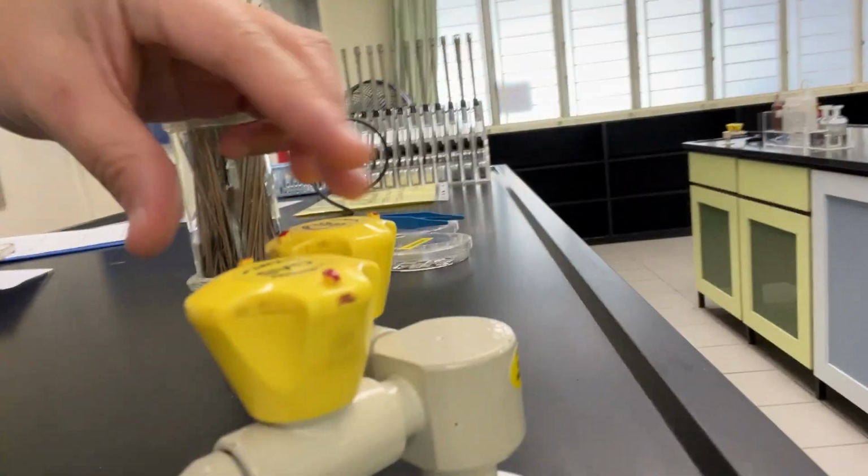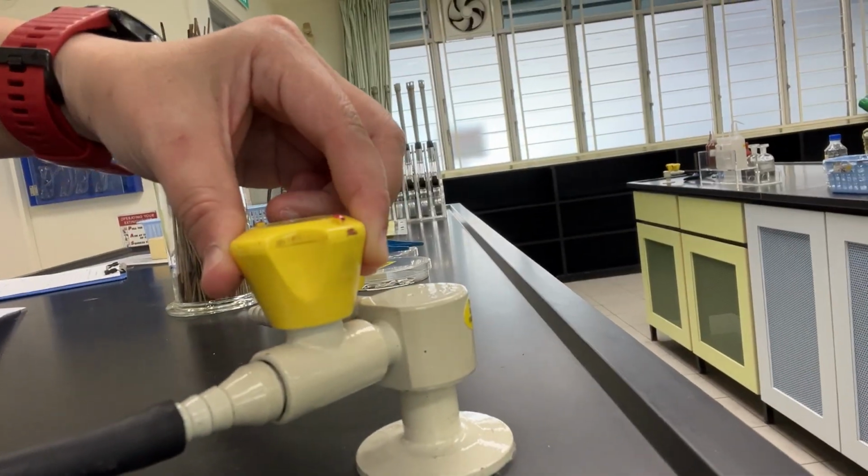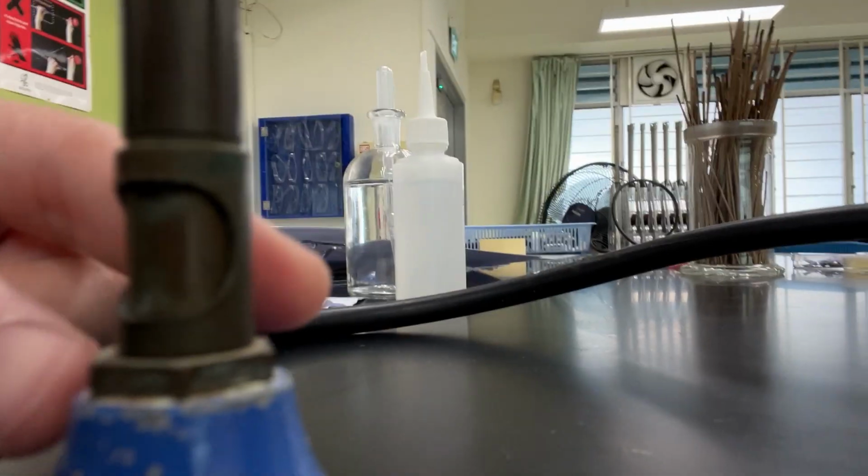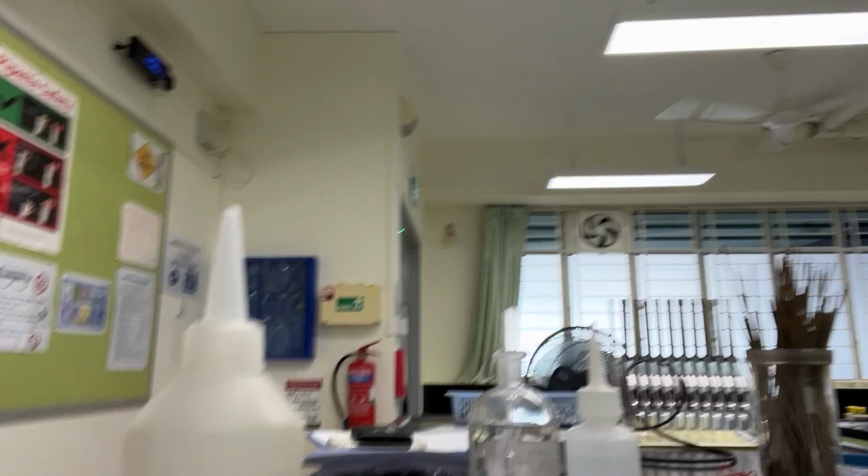Now I'm going to turn on the Bunsen burner. The steps include lifting up the gas tap and turning it on. The air hole must be slightly, partially open, something like this. We use the lighter and light it.